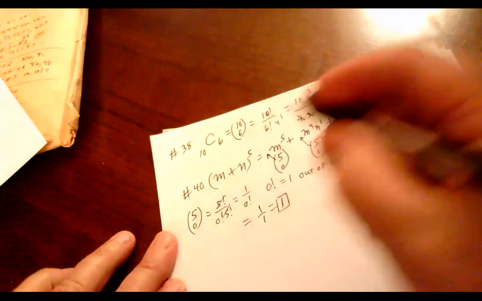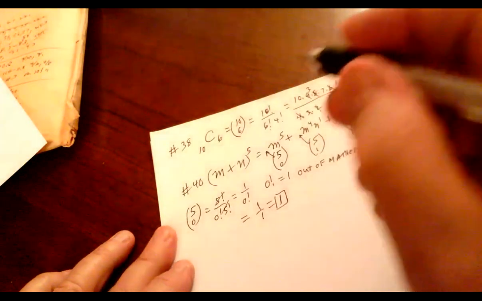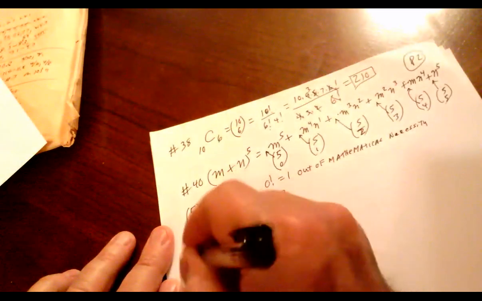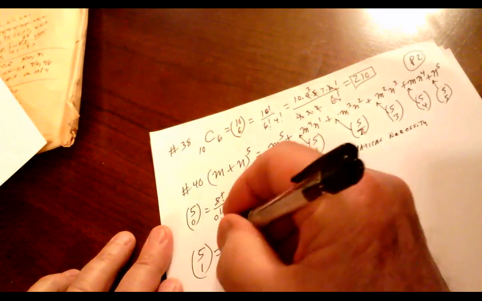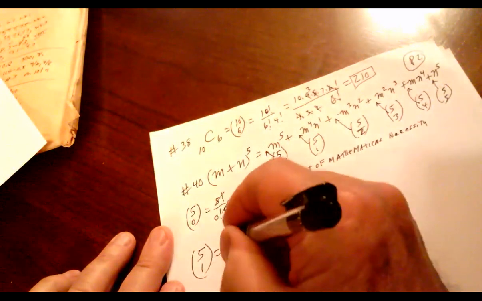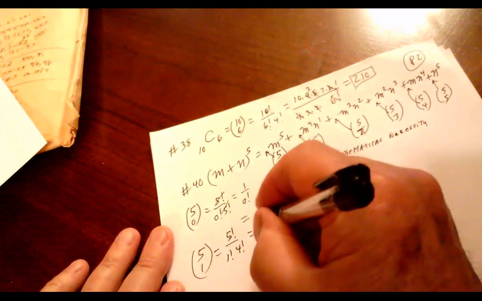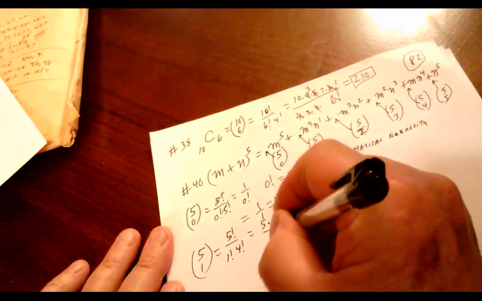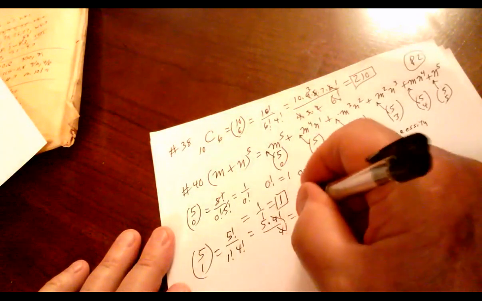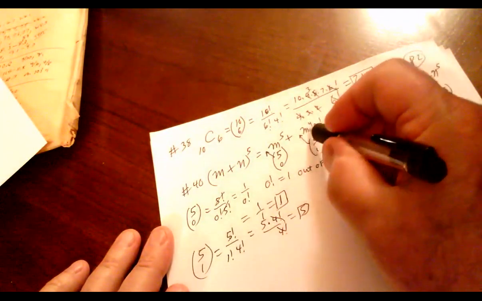What about the next guy? Let me see, where am I? Oh, 5 combination 1. Breaking that down, actually it's the formula, but we're doing it by patterns. 5 factorial over 1 factorial, 5 minus 1 is 4 factorial. Breaking this down, 5 times 4 factorial, and 1 factorial is just 1, I don't even need it in there. Cancel that off and you get 5. That goes in front of this term, okay?